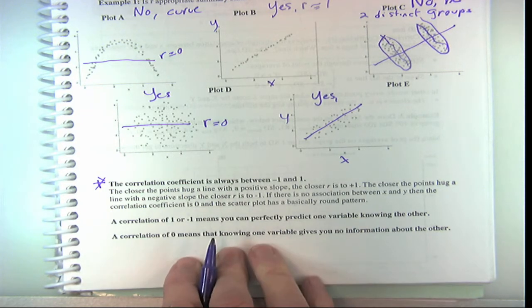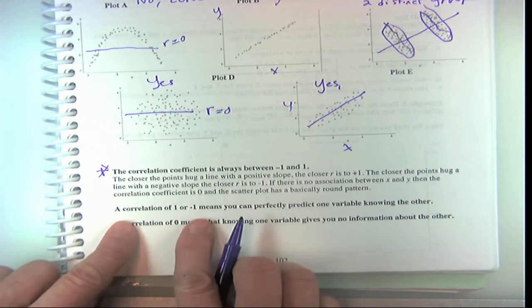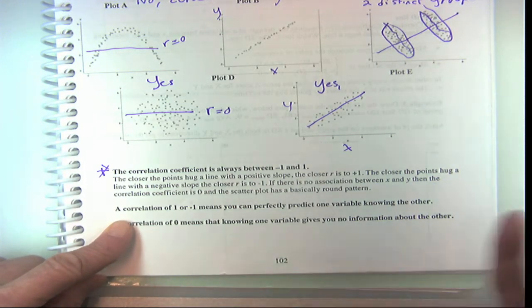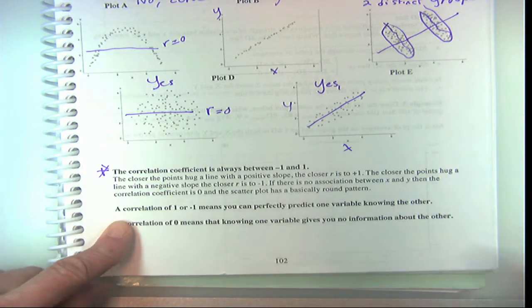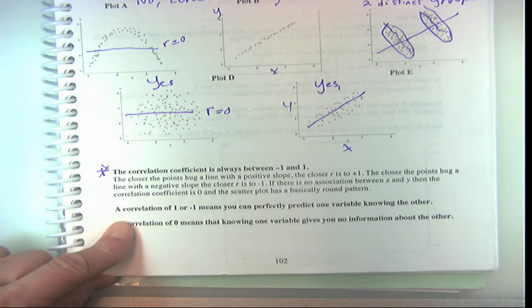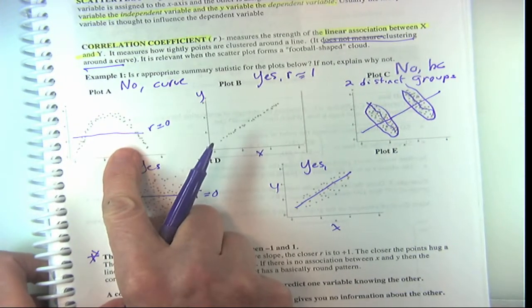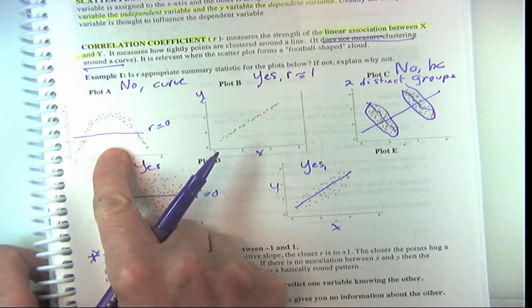Now, I said a correlation of 1 or -1 means you can perfectly predict one from the other. That's true, but just because you can perfectly predict one set of points from another does not mean the correlation coefficient is 1, unless it's a line, because you could have this situation.